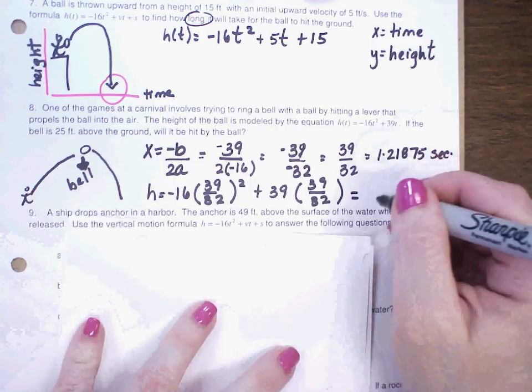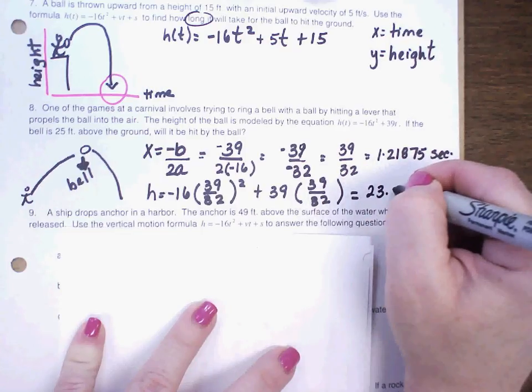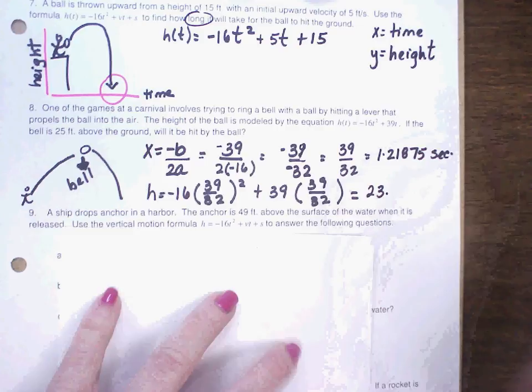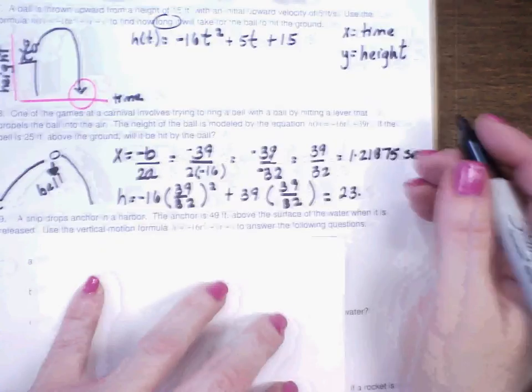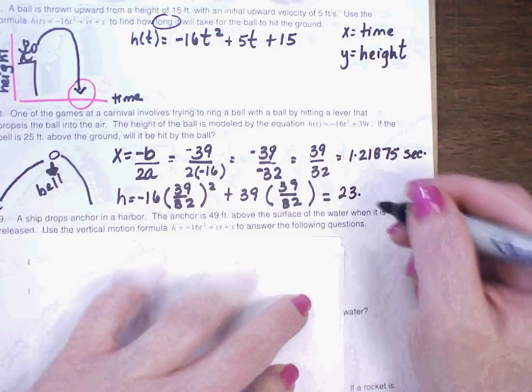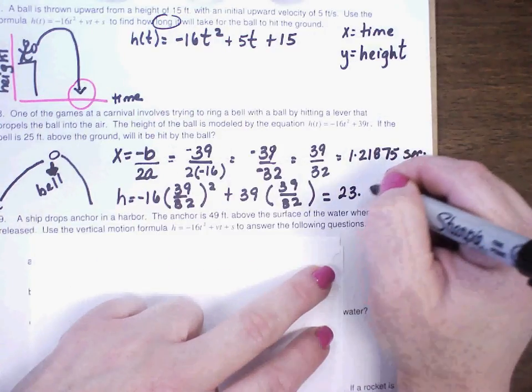So what do we got? 23.7656. Okay, give it to me in hundreds, because I'm not writing all those numbers down. Come on, guys, we gotta use common sense. 23 point what? 77. 77. Diagonal backwards.